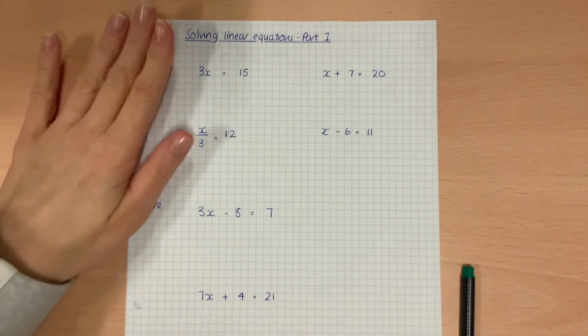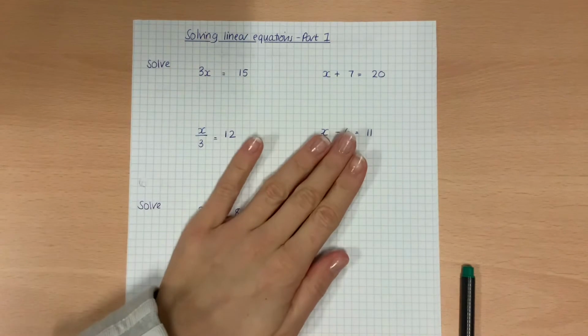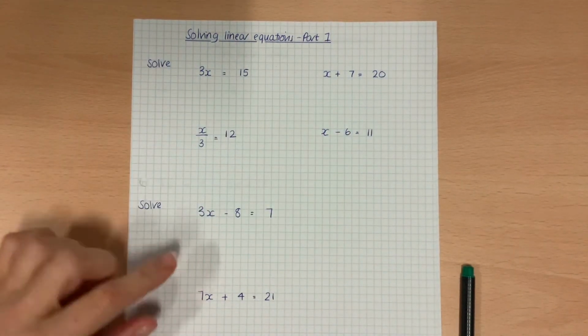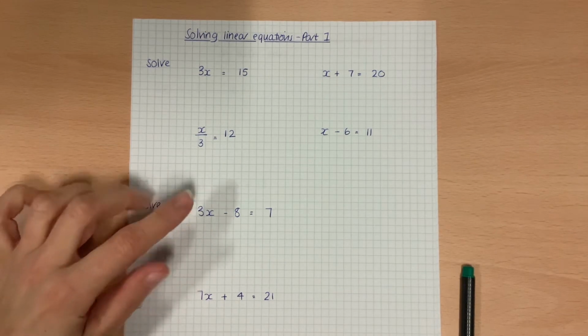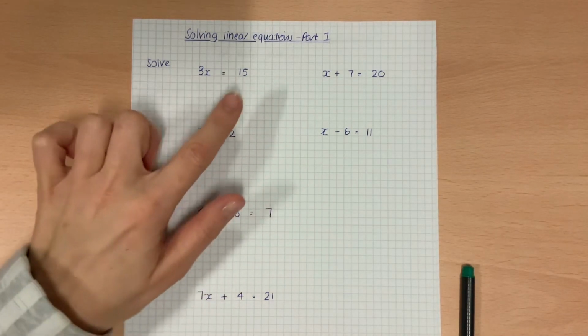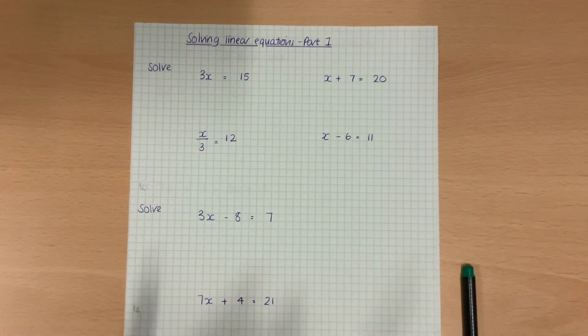But we're going to start at the basics just to make sure that you know how to solve a simple equation before looking at the more difficult ones. These are the types of questions you're going to get today. So let's start at the beginning. Remember, when we're solving, it means to find the value of x.